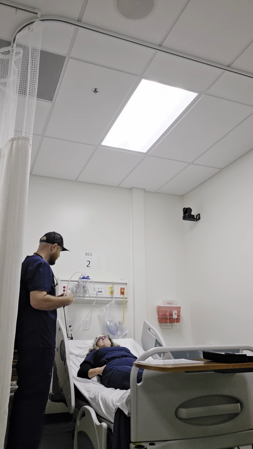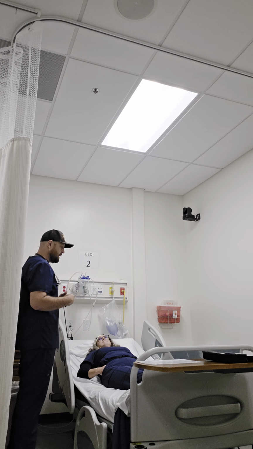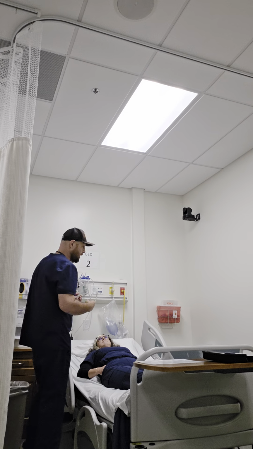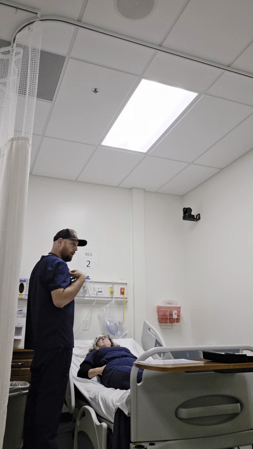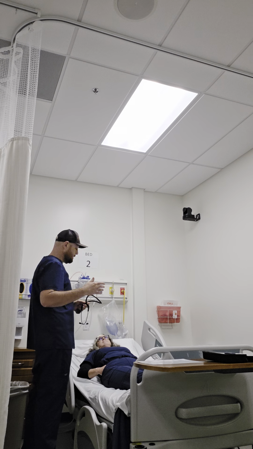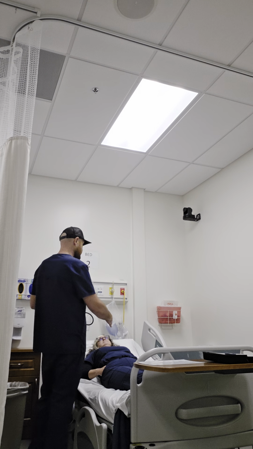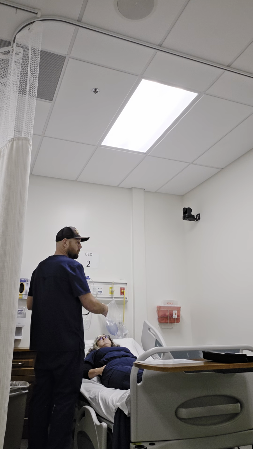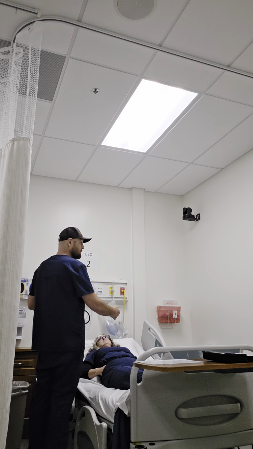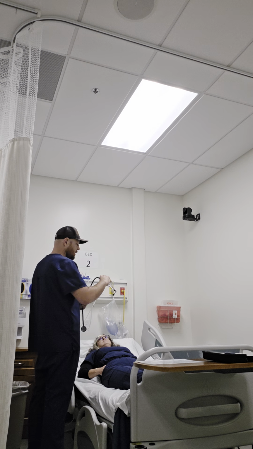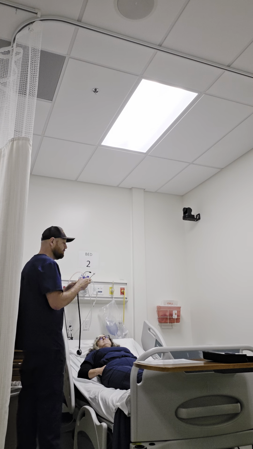First thing I'm going to do is auscultate the right lower quadrant. I'm going to make my way to the right lower quadrant, then the right upper quadrant, then the left upper quadrant, and then the left lower quadrant, and I'm going to auscultate this with the diaphragm of my stethoscope.